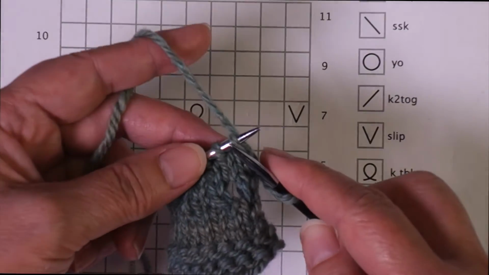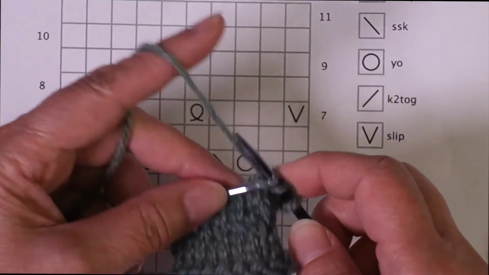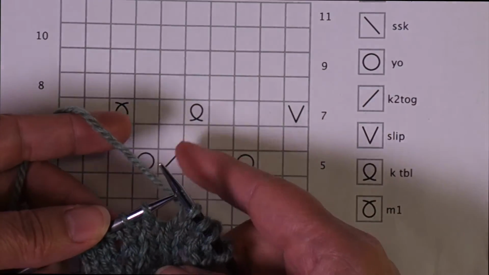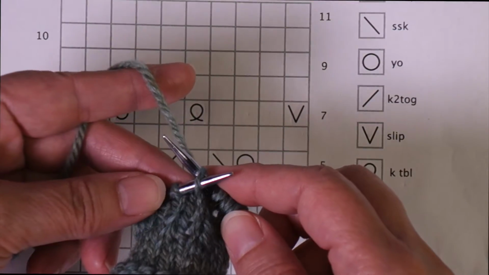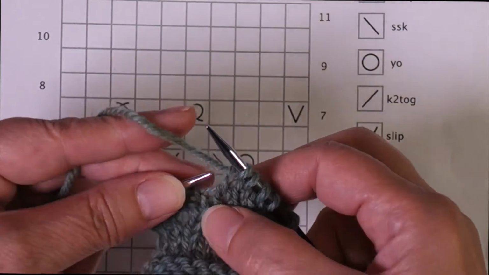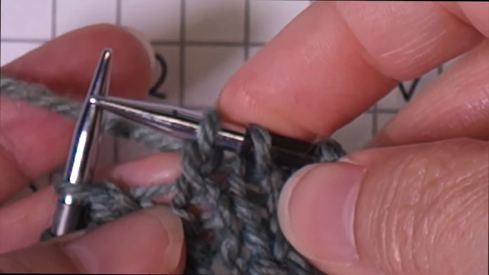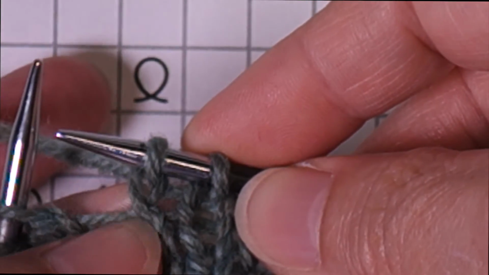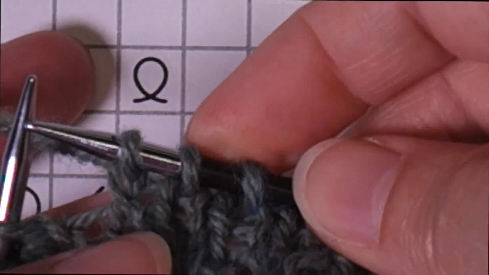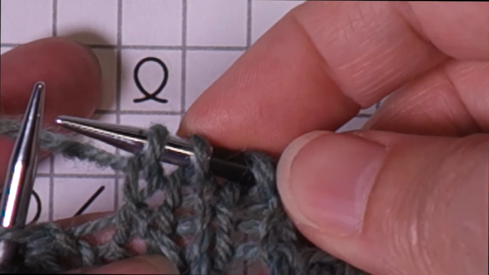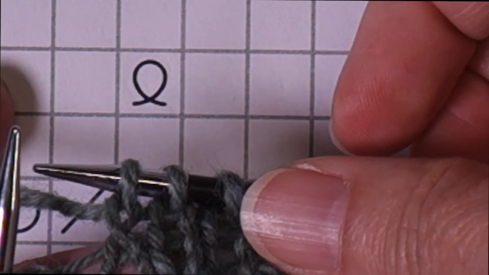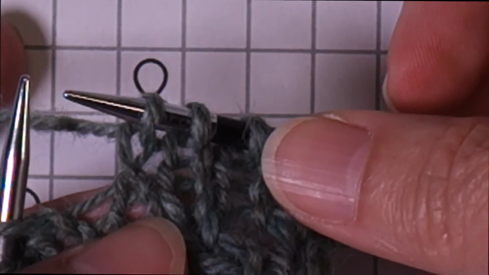So then we're going to knit 3 stitches, and then we're going to knit a stitch through the back loop like this. And if you look at the result of a stitch that was worked through the back loop, you can see that at the base of the stitch, the legs are crossed, unlike a regular knit stitch, which is open at the bottom. So that visually very much represents what a knit through the back loop looks like.